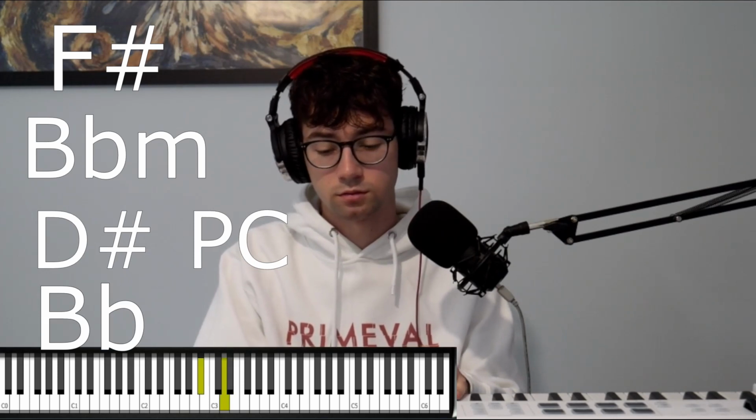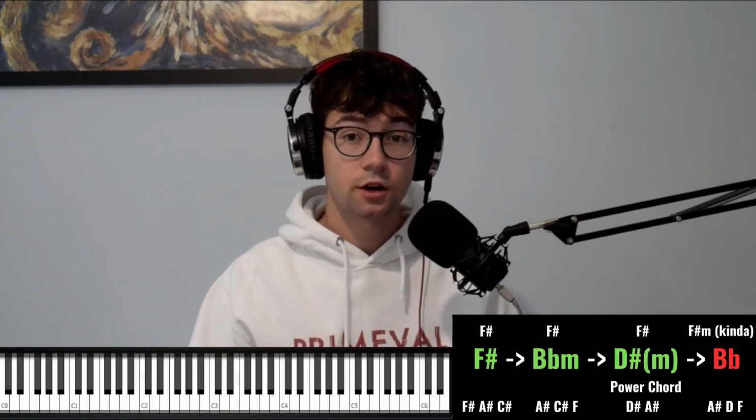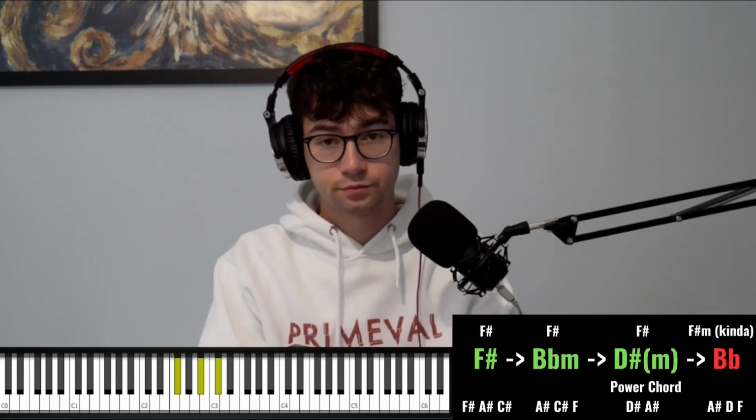Madame de Pompadour has 4 chords that repeat throughout the entire piece, and those chords are F sharp major, B flat minor, a D sharp power chord that doesn't actually have tonality, and then B flat major. So let's look at our first chord, F sharp major.